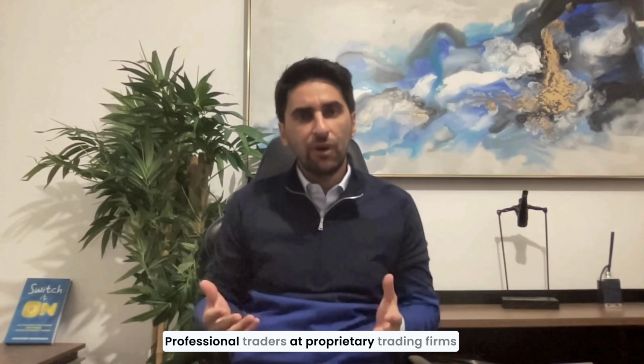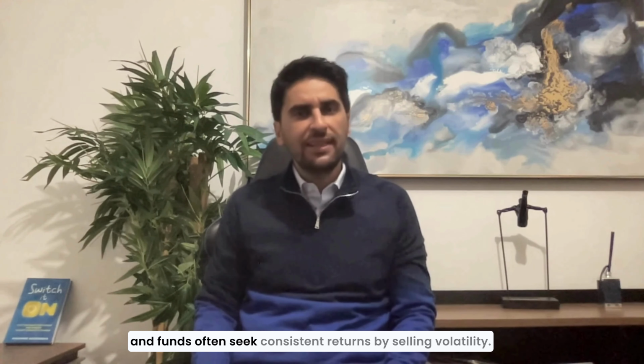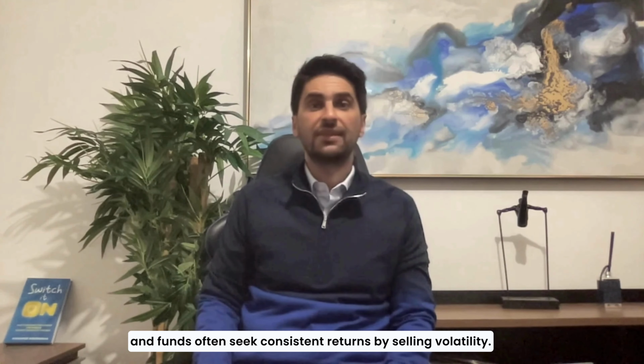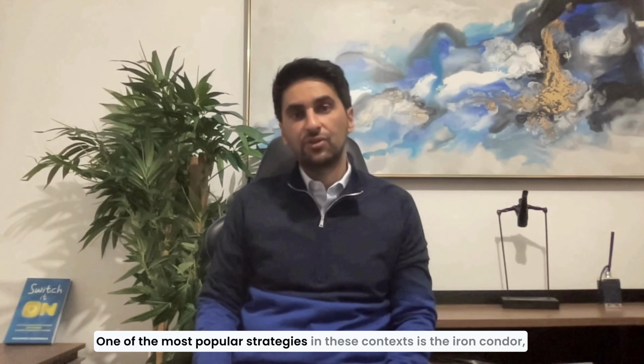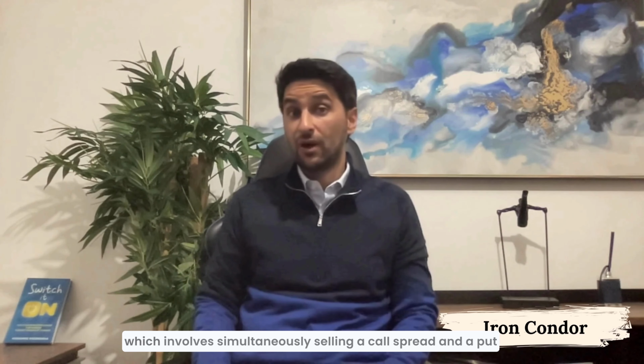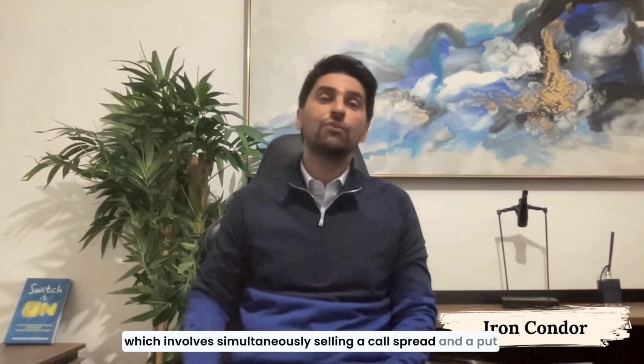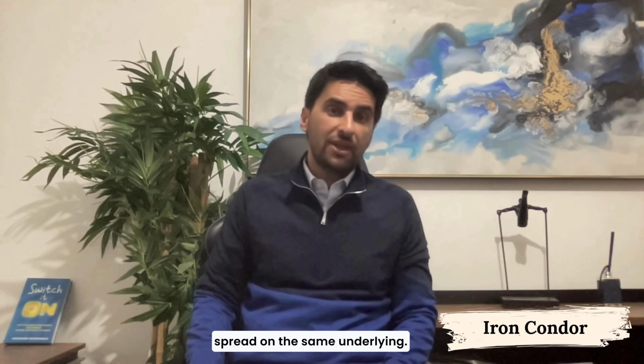Professional traders at proprietary trading firms and funds often seek consistent returns by selling volatility. One of the most popular strategies in these contexts is the iron condor, which involves simultaneously selling a call spread and a put spread on the same underlying.